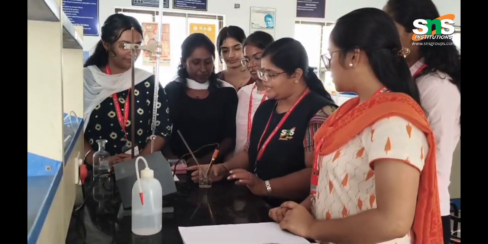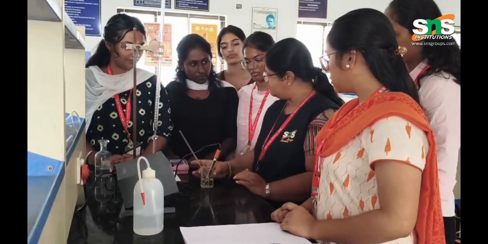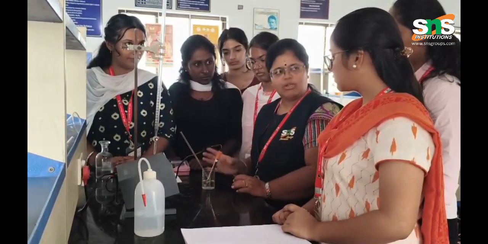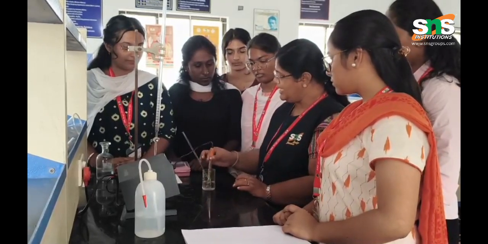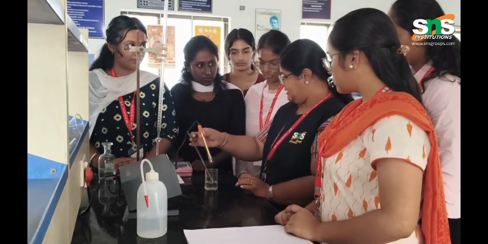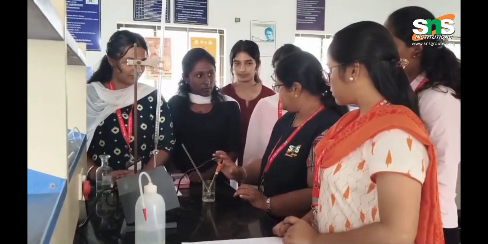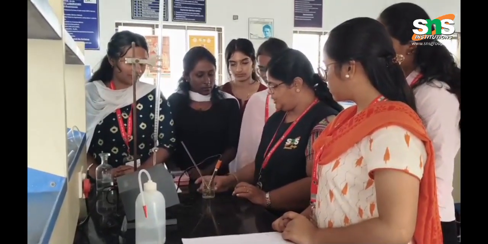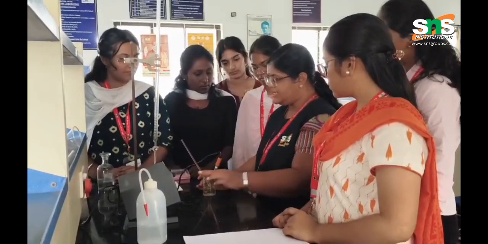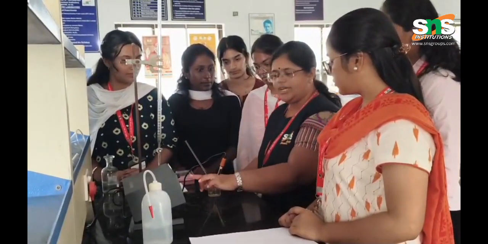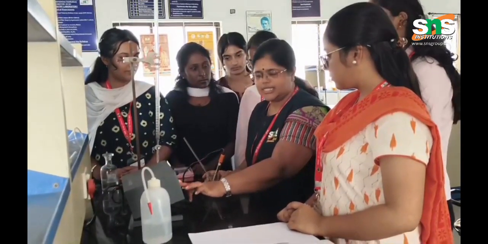Now I have taken 20 ml of the mixture of acid in this beaker and added 20 ml of distilled water. This electrode is dipped into it. This is the conductivity cell. Here a potential difference is developed, and the value in the conductometer is a digital value.